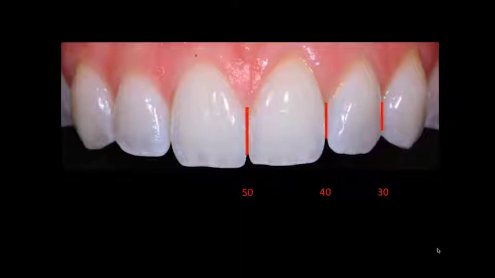No open gingival embrasures. And here, what I have presented are the connectors, or what we would define as the connectors. So in this middle zone here, the 50%, the contact between the two central incisors occupies about 50% the length of the central incisors. The contact between the lateral and central incisor is about 40% the length of the central incisor. And the contact between the lateral and the cuspid is about 30% the length of the lateral incisor.